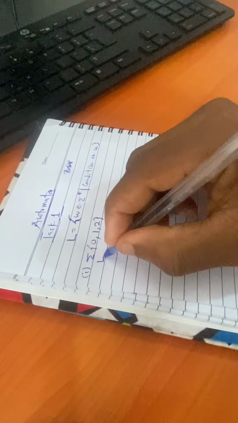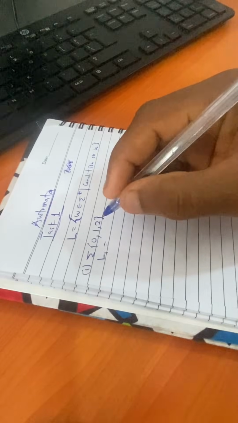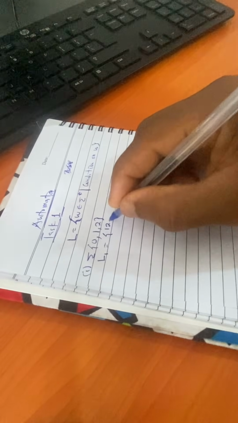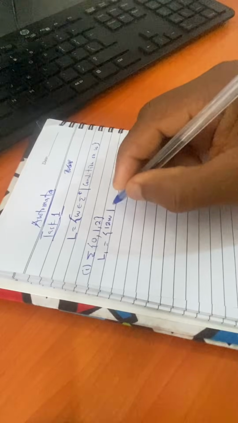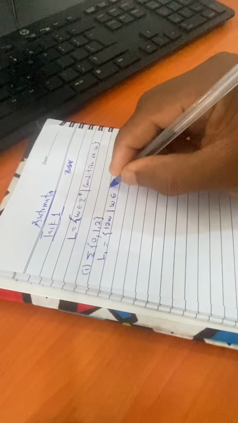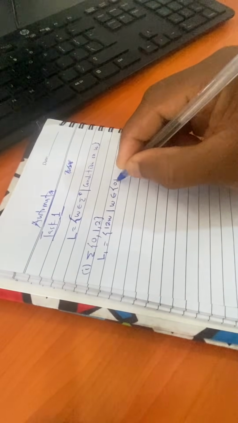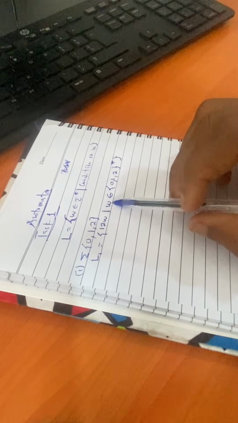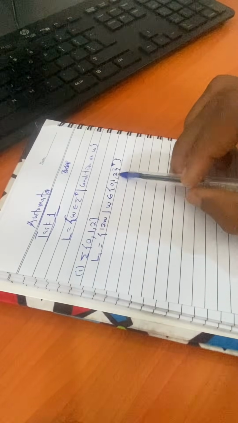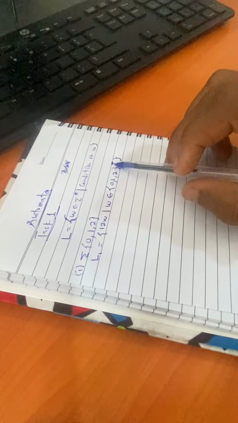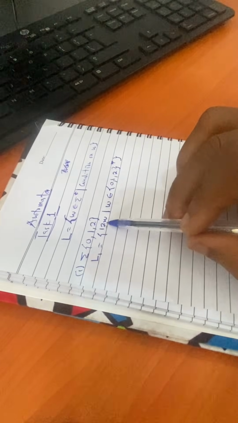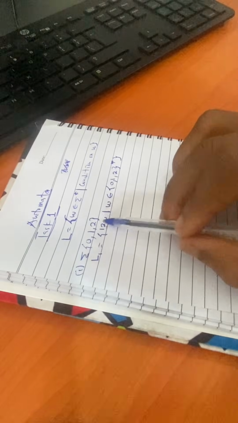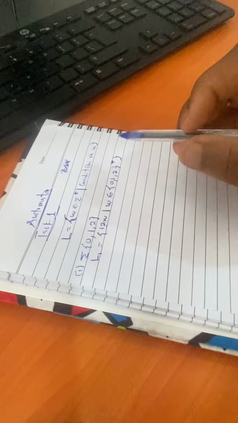So the language is equal to 12W, such that W belongs to 0, 1, 2, star. This means the string should belong to this set, with zero or more combinations, and the string should start with 12, and then whatever combination of 0, 1, 2. So that's the language for this particular input alphabet.